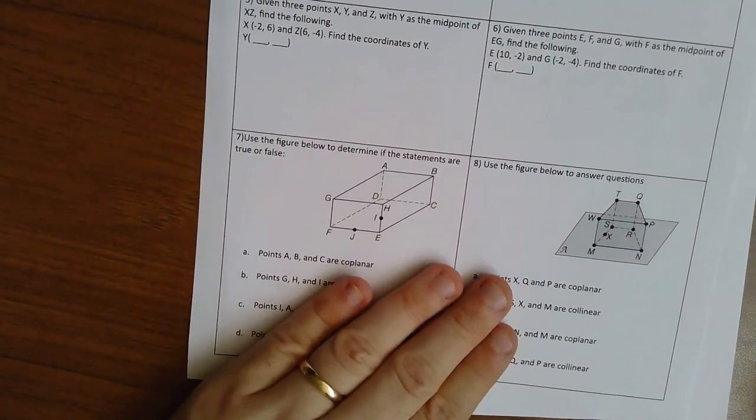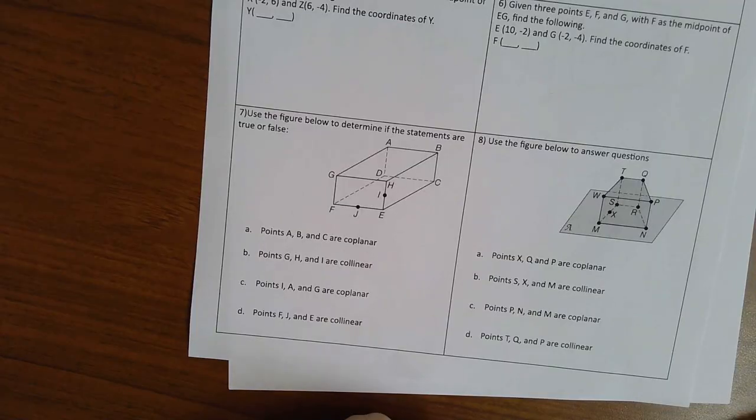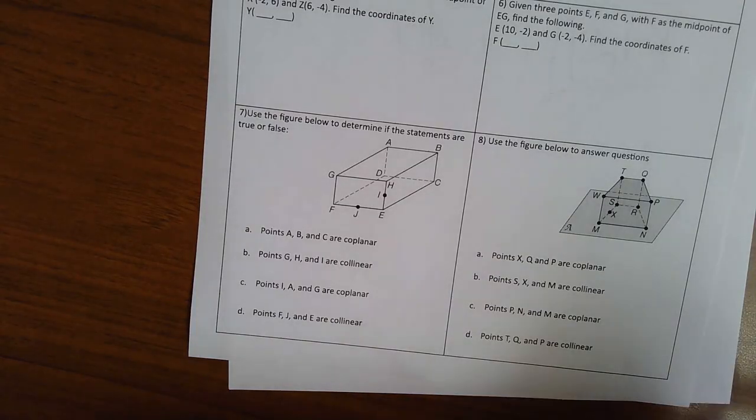Let's go ahead and look at these things. All right, use the figure below to determine if the statements are true or false. If you need help with this one, this is number 7, by the way, refer back to the vocabulary video about what coplanar and collinear mean.